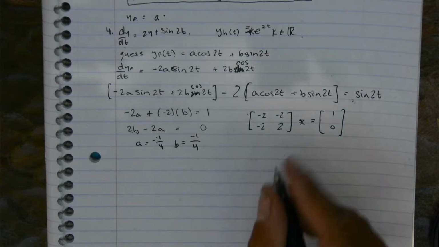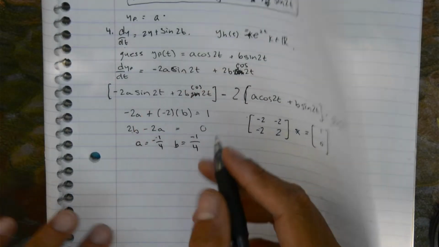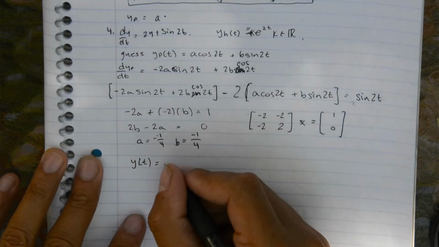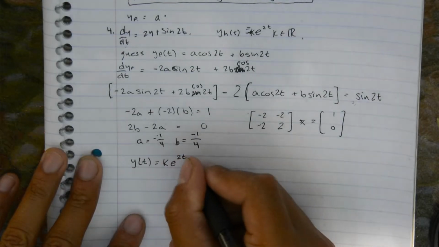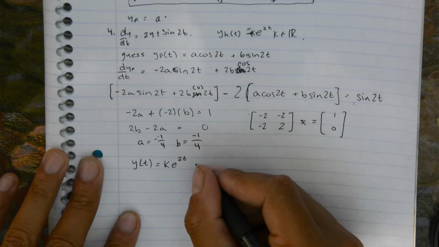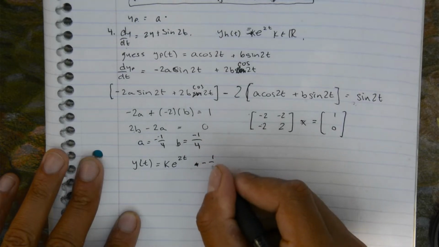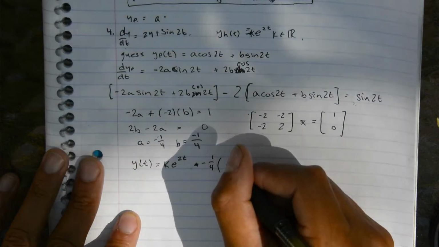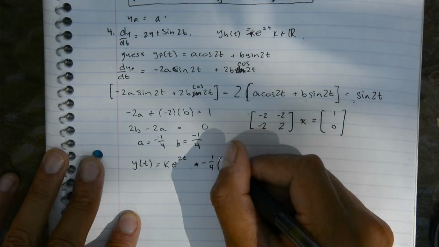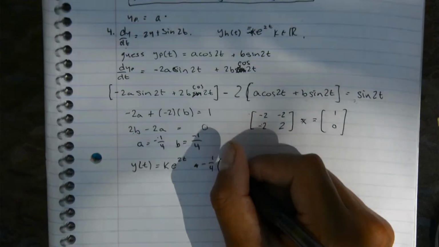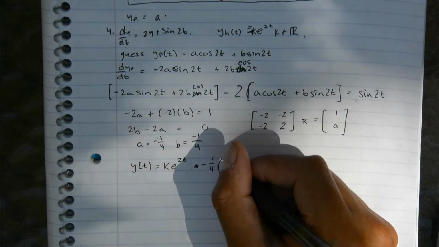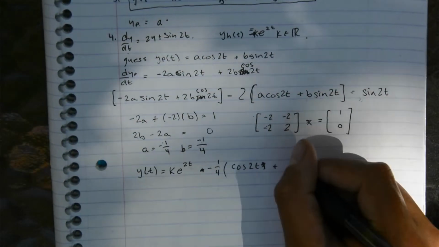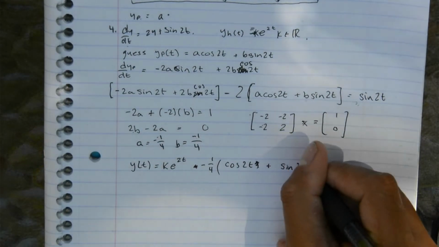All right, so that means our general solution y of t is going to be equal to k e to the 2t minus 1/4 cos 2t plus sine 2t.